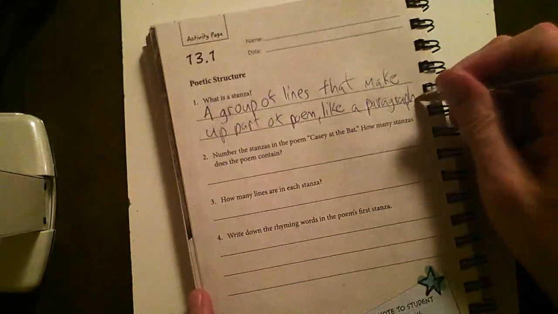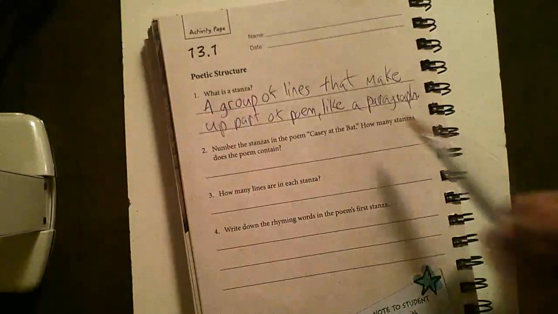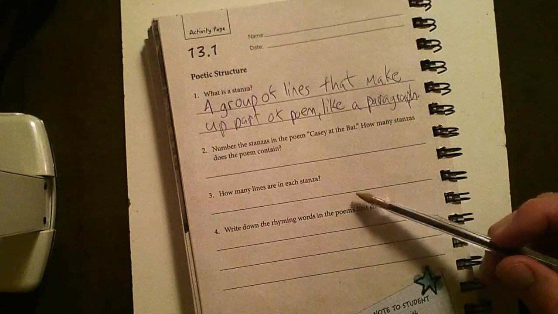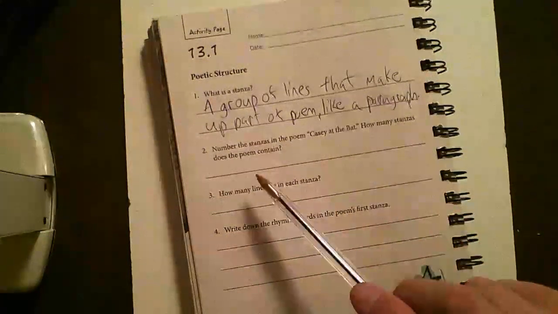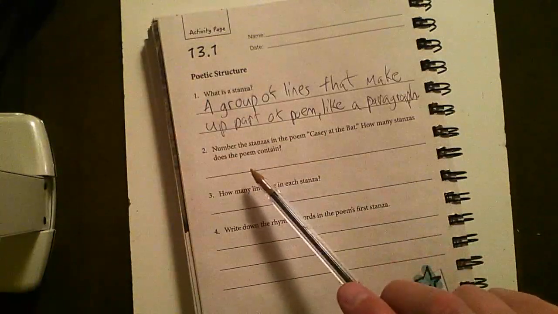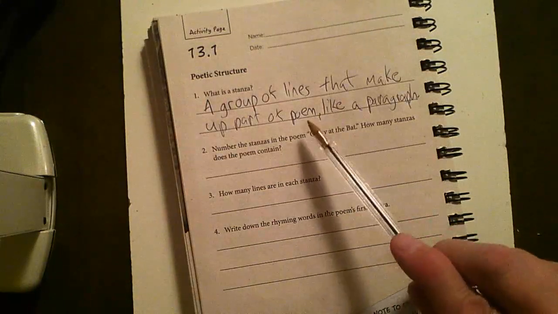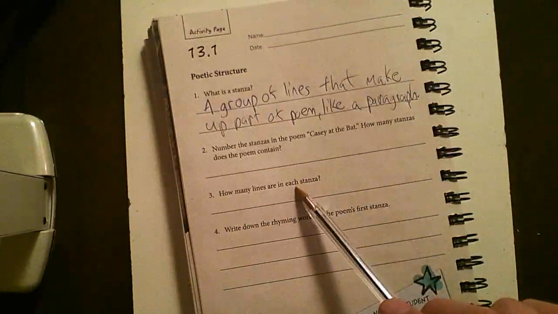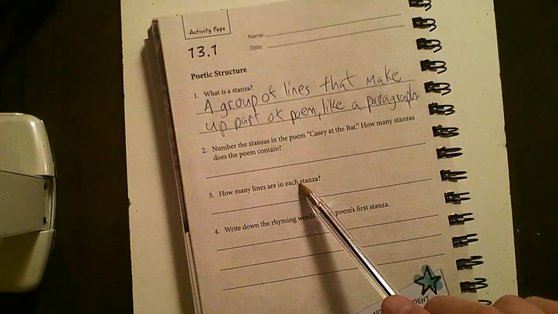All right. And then look at, now I've answered that, but the rest is up to you to answer these. I'm going to read the questions, but you're going to answer them. It says, number the stanzas in the poem, Casey at the Bat. How many stanzas does the poem contain? So you need to go through and count all those stanzas, see how many there are. And then how many lines are in each stanza? So count the lines that are in each stanza.